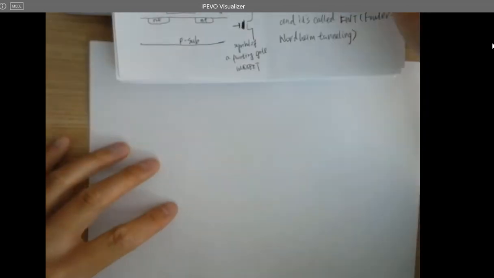All right, we have 15 minutes. We can cover Flash. Flash is everywhere. The reason is it's non-volatile. Your USB drive is Flash. The SD card is Flash. It's all Flash. So it's good to know it.